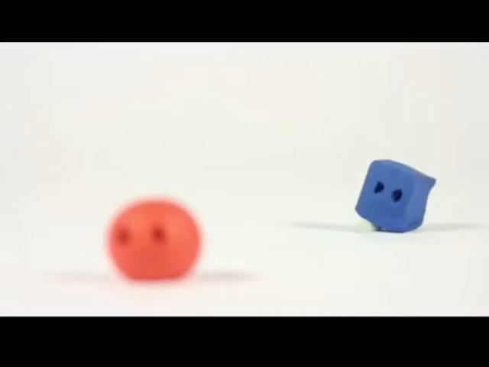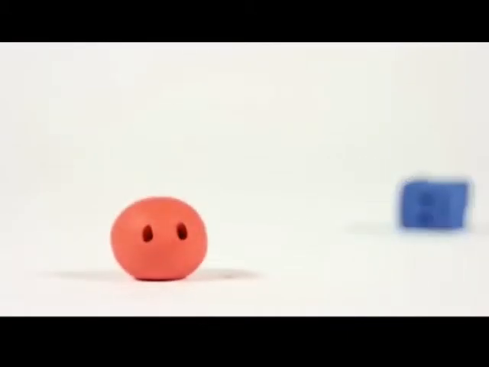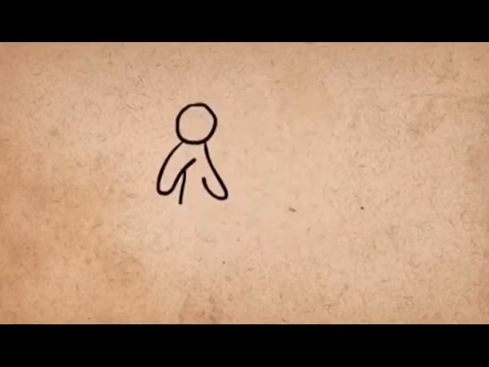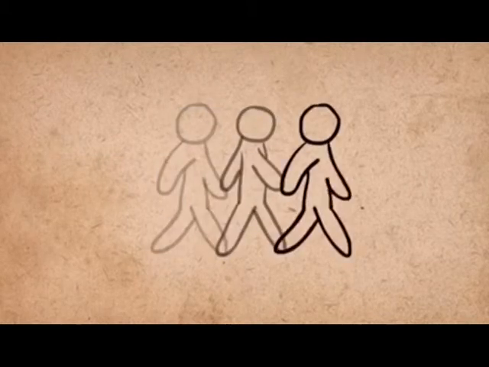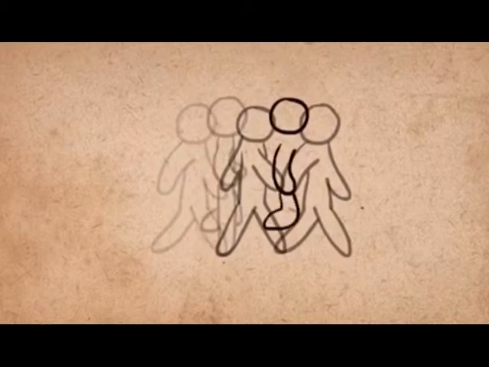Next is staging. The purpose is to guide the audience's attention and make clear the most important things in the scene. After that, I will discuss straight ahead action and pose-to-pose. Straight ahead action scenes are animated frame by frame from beginning to end. And pose-to-pose involves starting with drawing a few key frames and then filling in the intervals later.